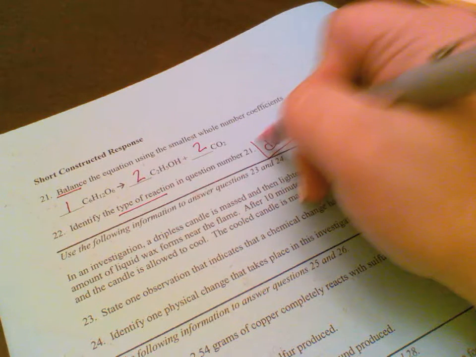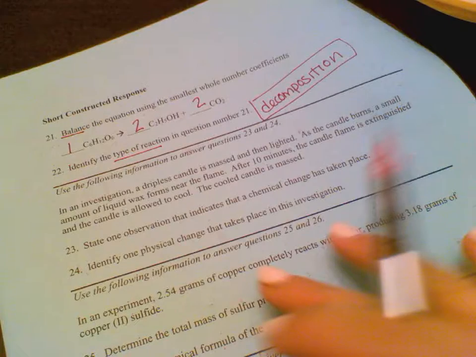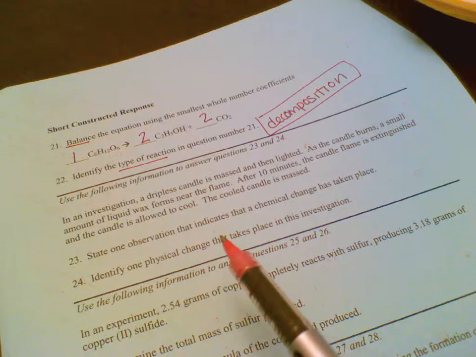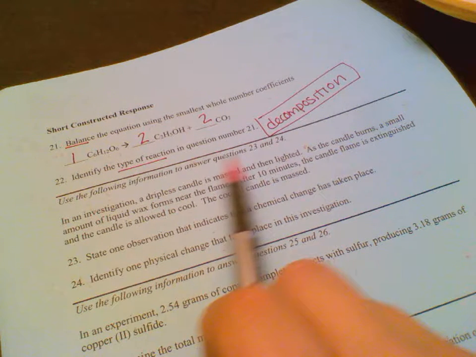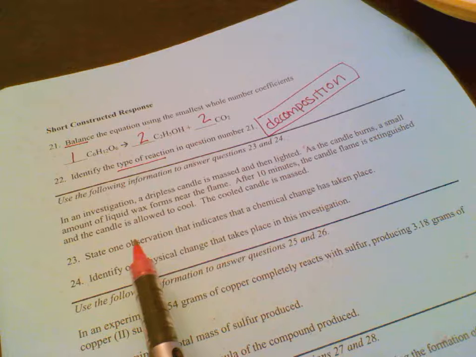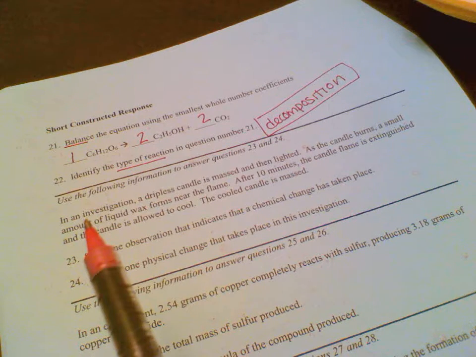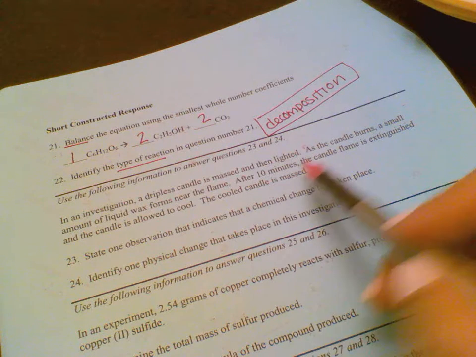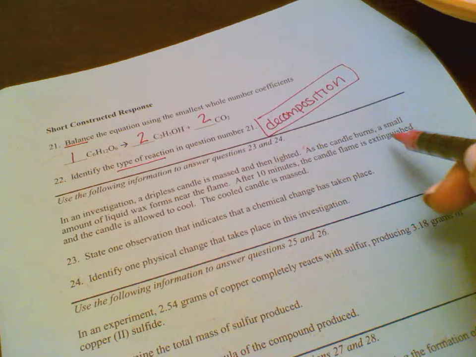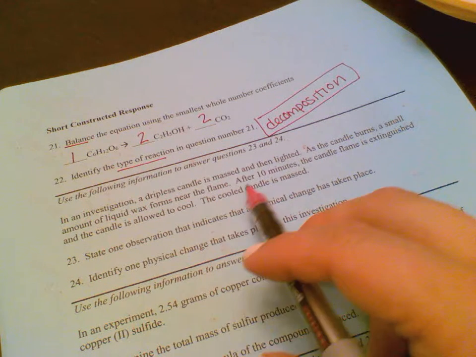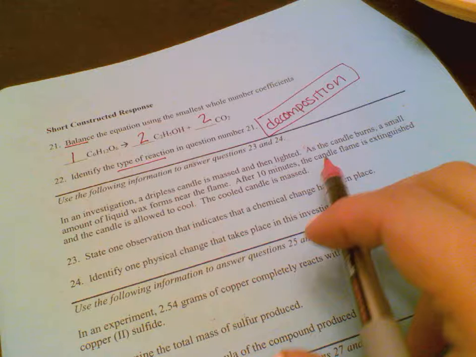Okay, so we should probably read this because it says the following goes for 23 and 24. It says, in an investigation, a dripless candle is massed and then lighted. The candle burns. A small amount of liquid wax forms near the flame. After 10 minutes, the candle flame is extinguished and the candle is allowed to cool. The cooled candle is massed.